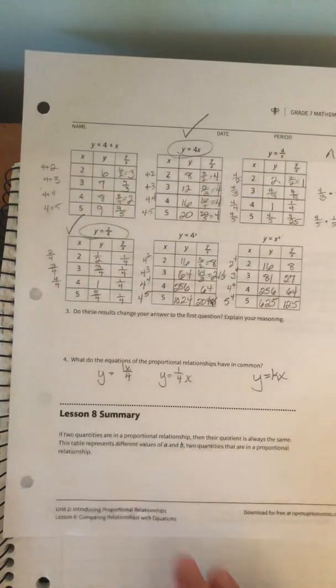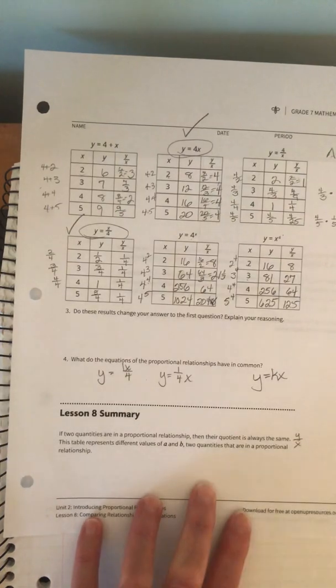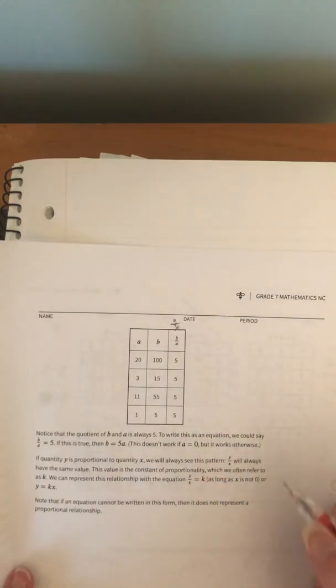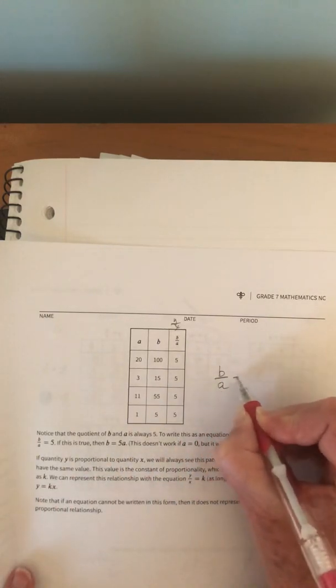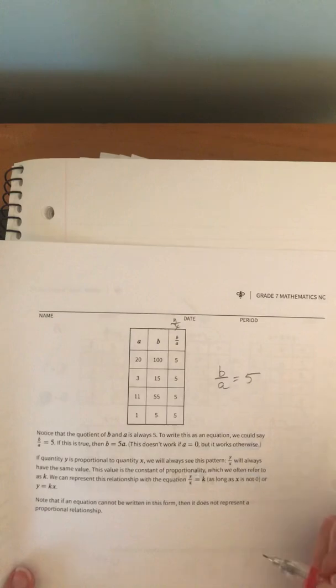All right. So summary, if two quantities are in a proportional relationship, then their quotient is always the same. That's your y over x. The table represents different values of a and b, two quantities that are in a proportional relationship. So we come over here and we look. Here's our y over x column, and notice they are all 5. So to write this equation, we could say that b over a equals 5. Now, it works for anything, but a cannot be 0 because we can't divide by 0.